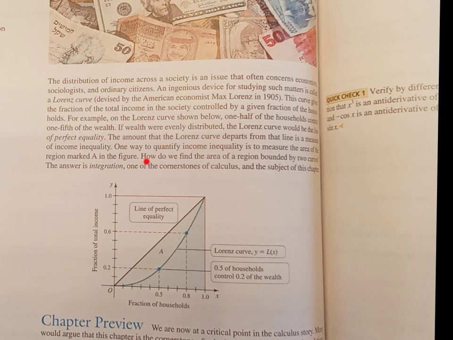Here's the main thing that we're talking about. How do we find the area of a region bounded by two curves? Okay, so the answer is integration. And then they say it's a big deal. Integration is taking the antiderivative of something. And that's how our connection between these two ideas is going to come about at the beginning. So when you integrate, you're finding the antiderivative, just like when we differentiated, we found the derivative.